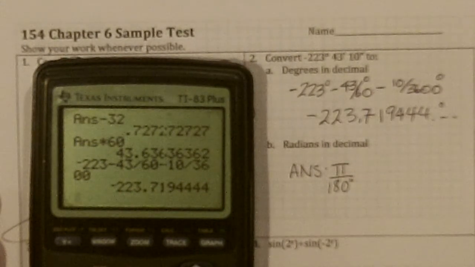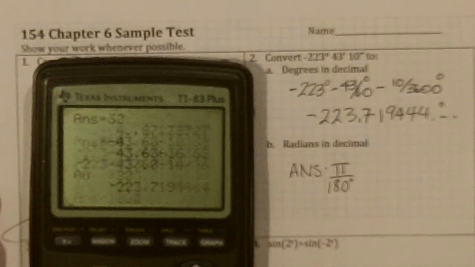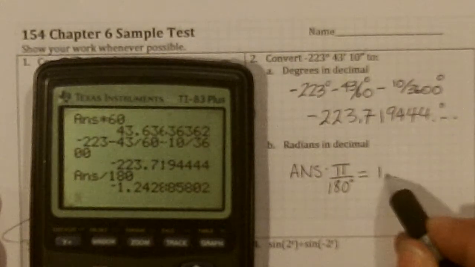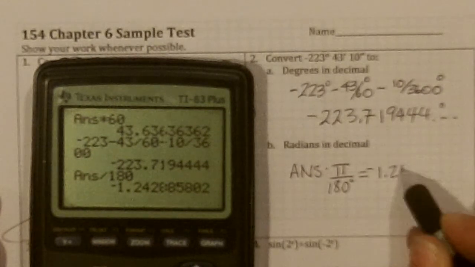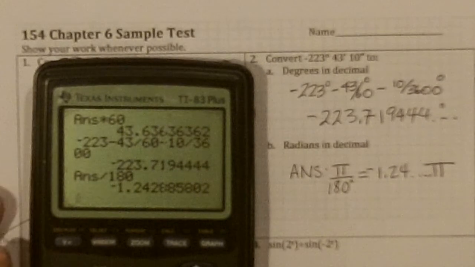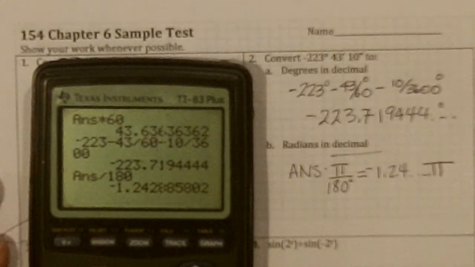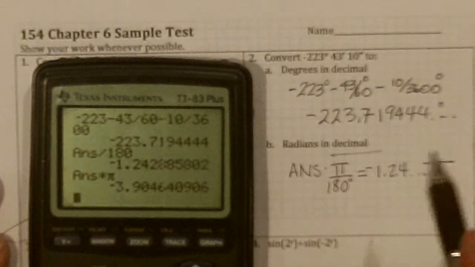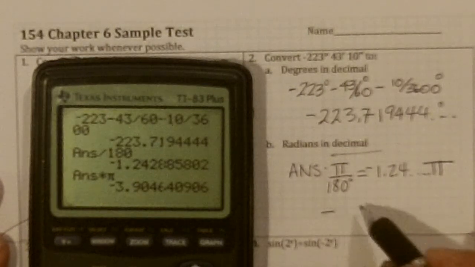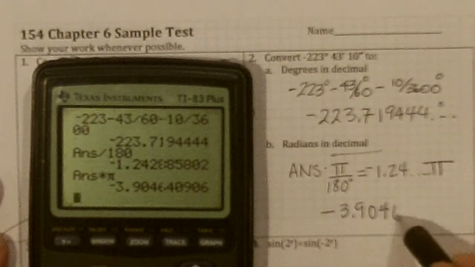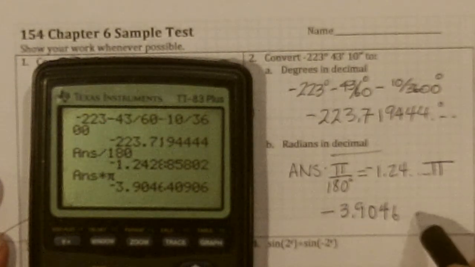I'll just divide by 180. And that would be negative 1.24 blah blah blah pi radians. But it says in decimal, so I'll have to multiply that times pi, and I get negative 3.9046 radians.